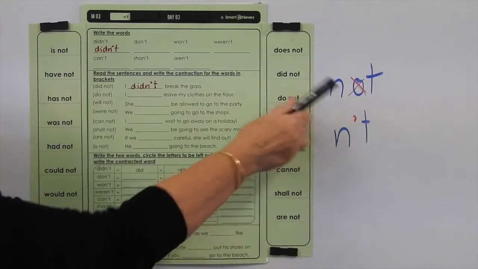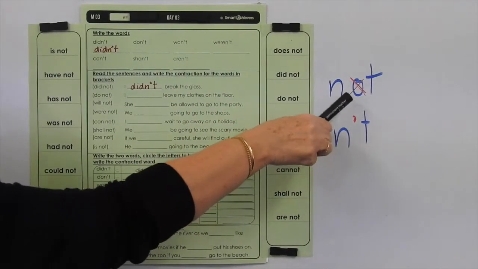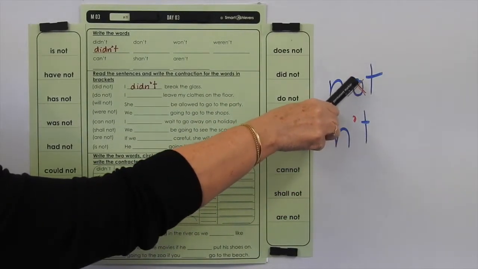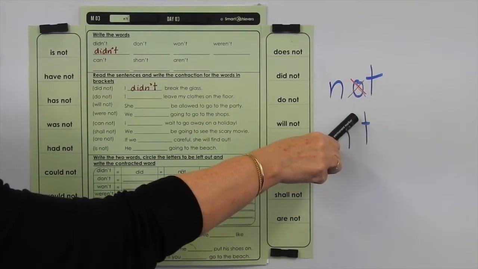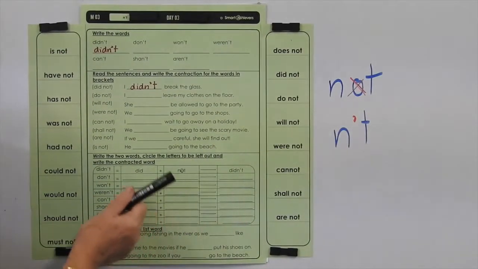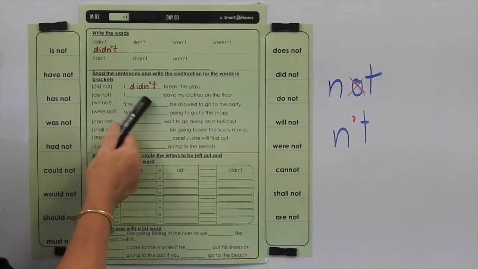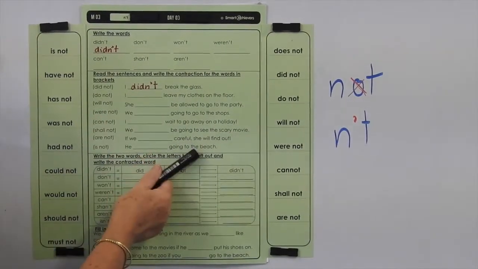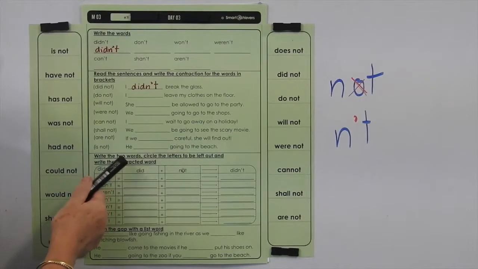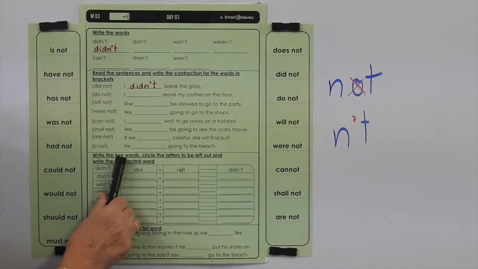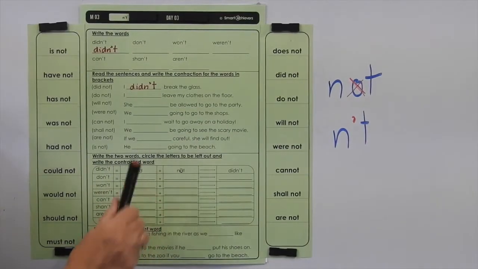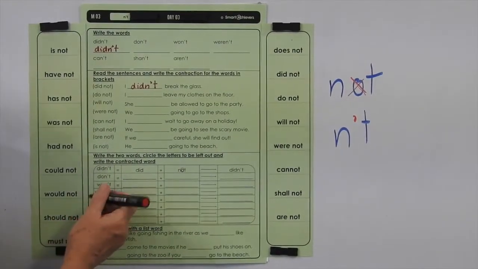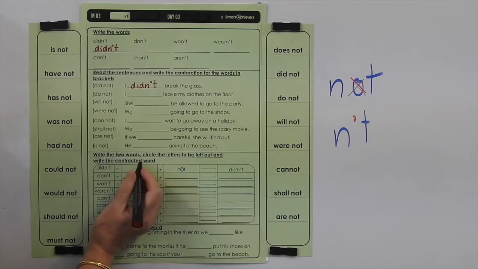So we know in most of these words here we're taking out the O. So where we've taken out the O and joined the two words together, we're putting an apostrophe in where we've taken out the O. You can work those through within your group to work out what the contracted forms are. Down the bottom it says write the two words, circle the letters to be left out, and write the contracted word. Now this is similar to what you've done on day 2 and in your previous list.